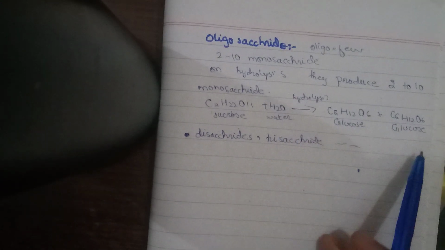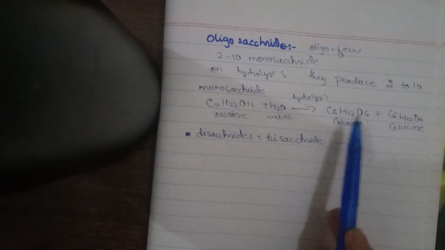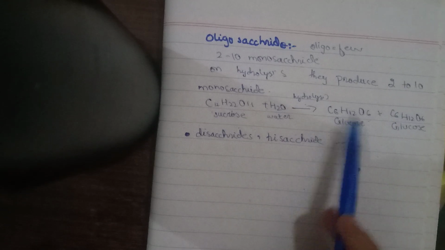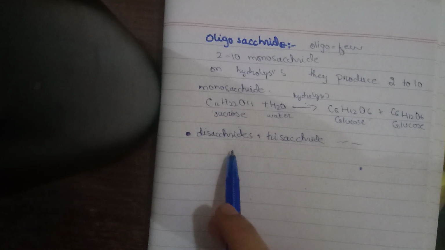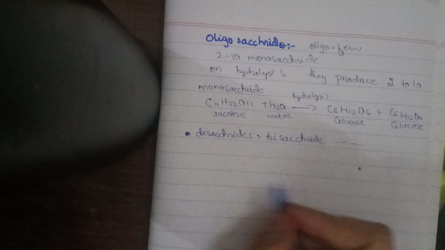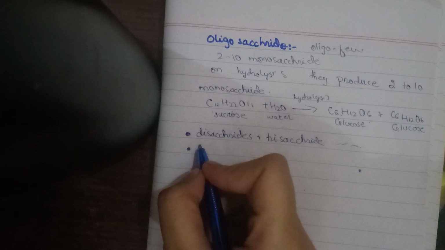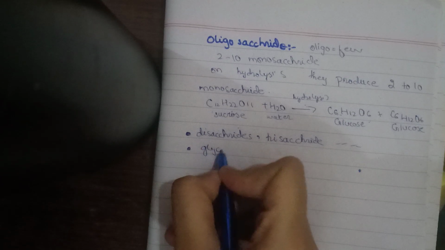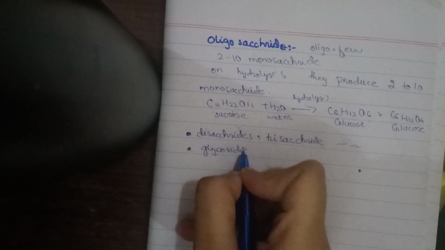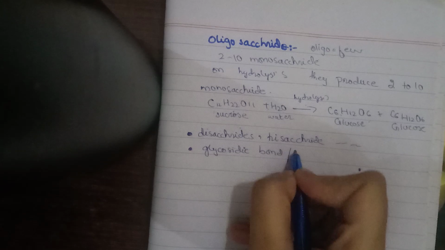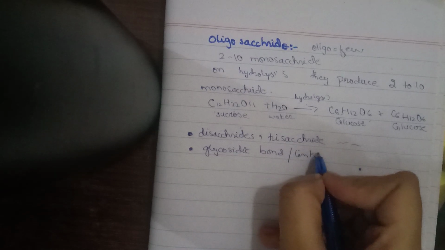Here they are producing 2, so it will be disaccharide. Oligosaccharides are connected to each other, making bonds. This bonding or linkage is known as glucosidic bond or glucosidic linkage.